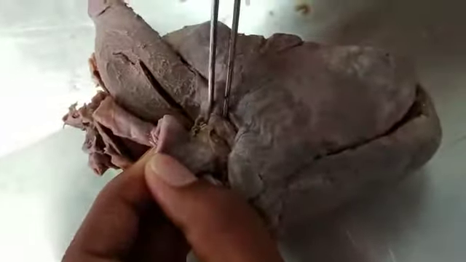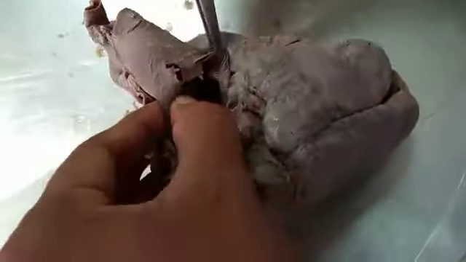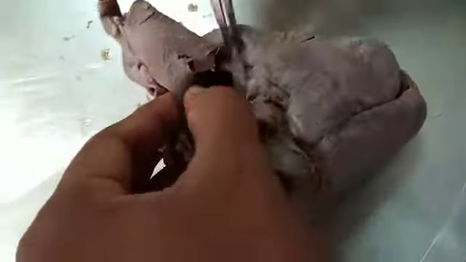Right coronary artery. The right coronary artery arises from the anterior aortic sinus of the ascending aorta, immediately above the aortic valve.